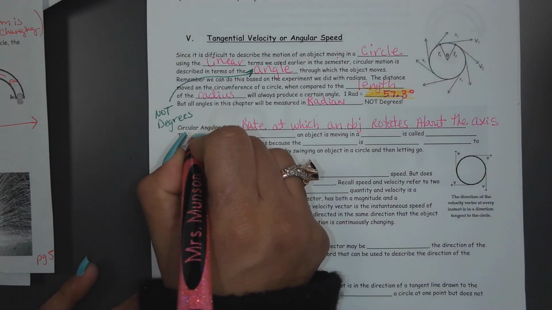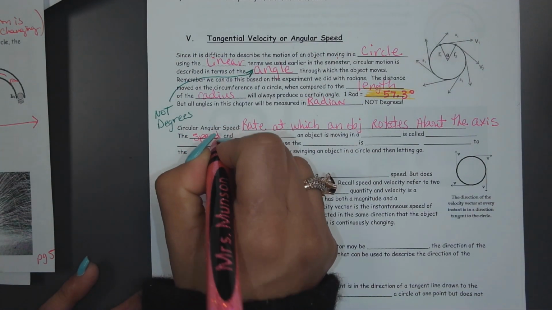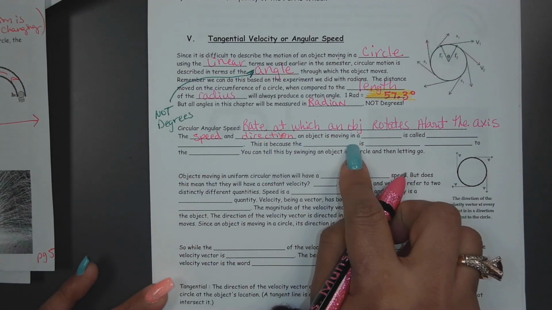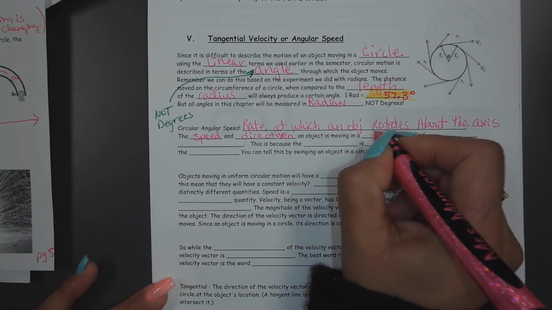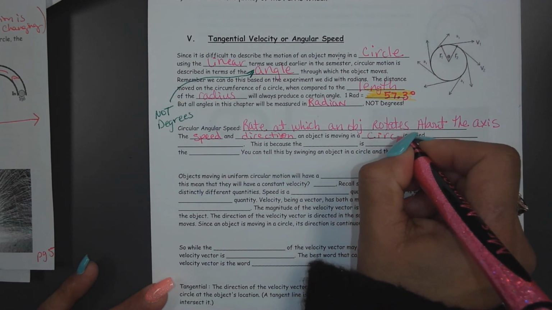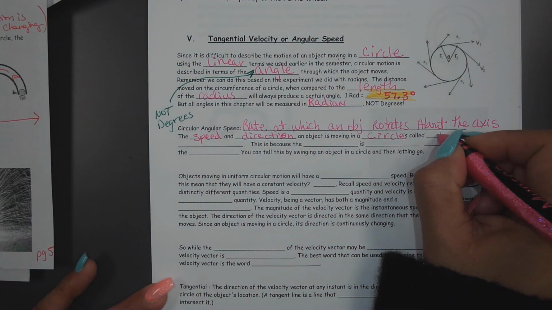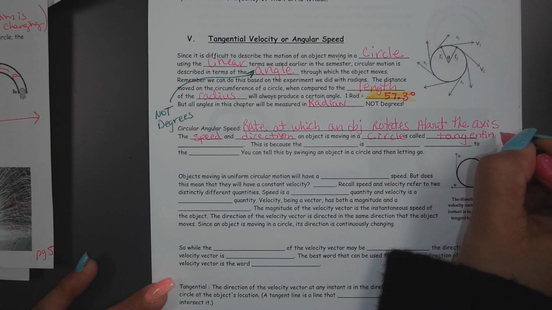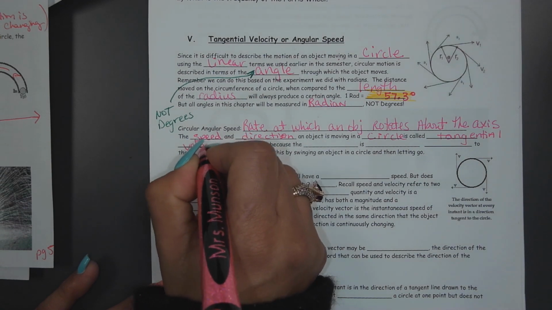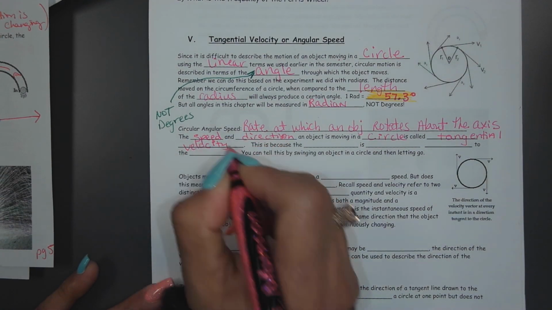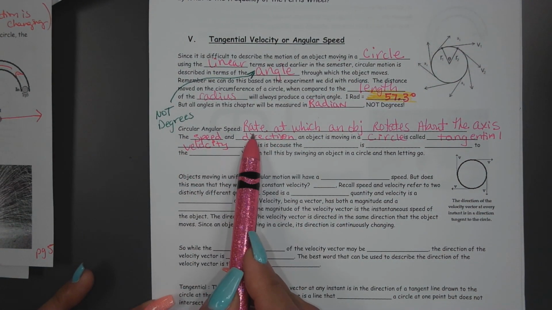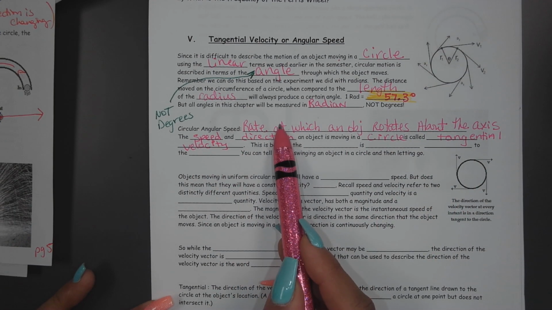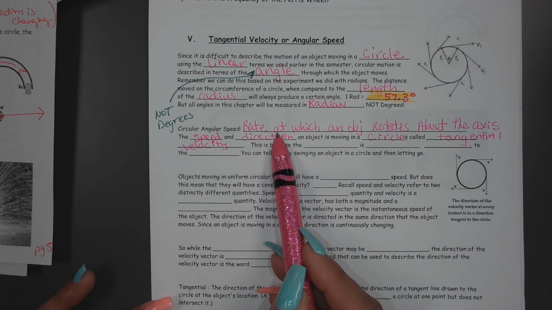Now, the speed and direction of an object moving in a circle is called tangent velocity. Look at that. Speed and direction, tangent velocity. There goes that velocity again when it comes to direction.